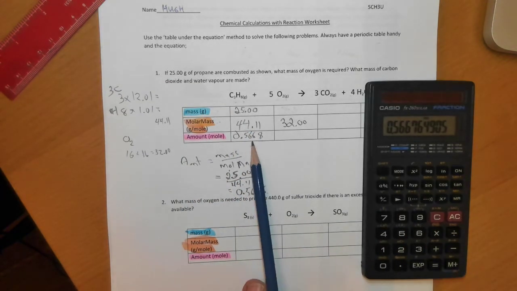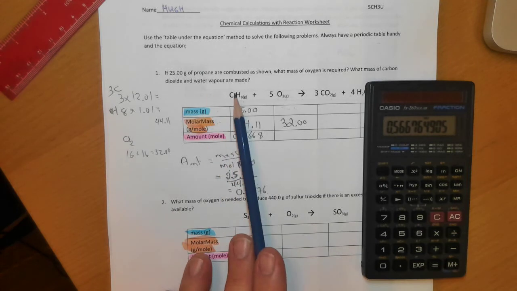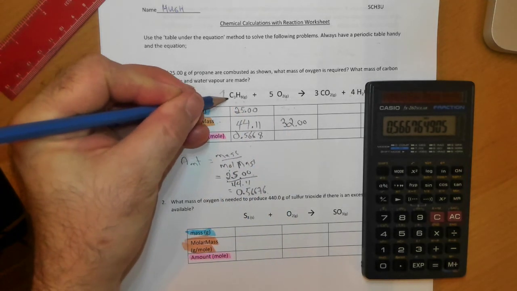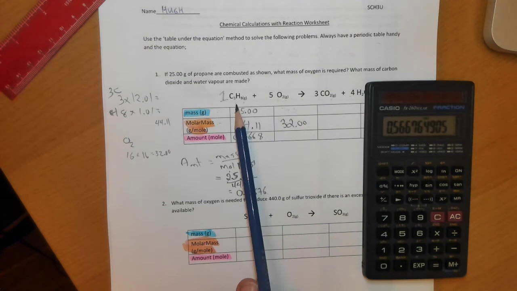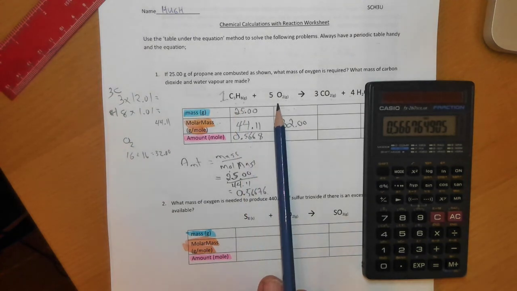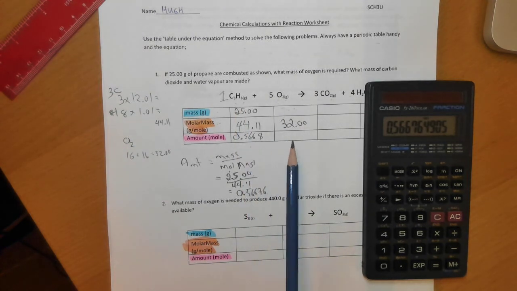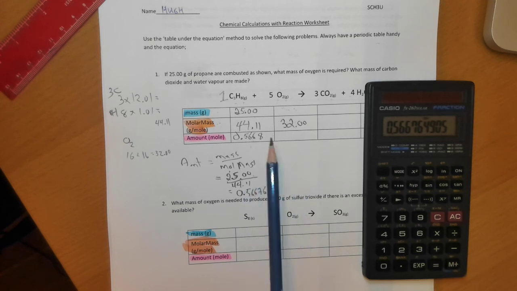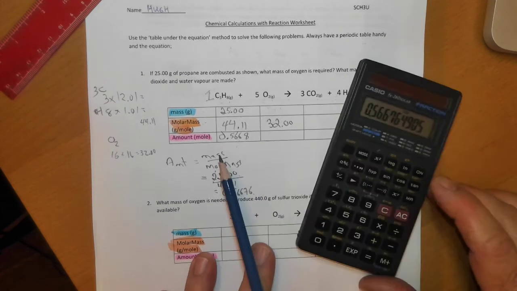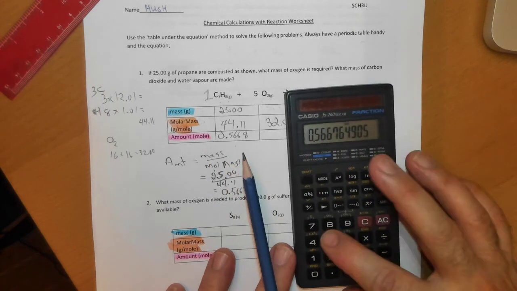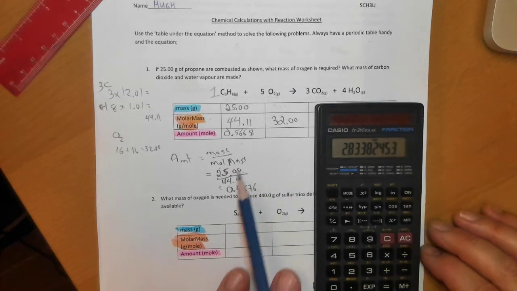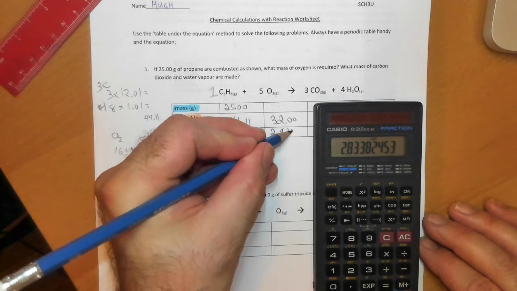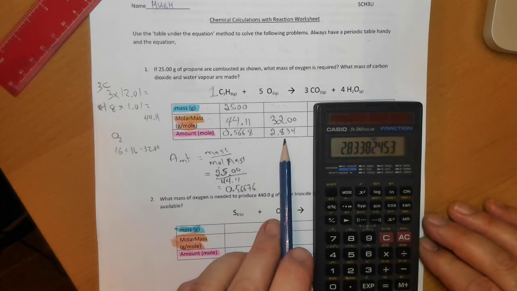Now, to get across here, you need to know the ratio they combine in. The way this reaction works is for every 1 propane molecule, you require 5 oxygens. So if I had 1 mole of it, I'd need 5 moles. If I had 2 moles, I'd need 10 moles. So clearly what you do is you multiply this number by 5. So on my calculator, it's going to take that number, times 5. 2.834 moles of oxygen.